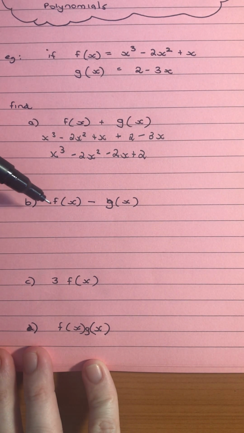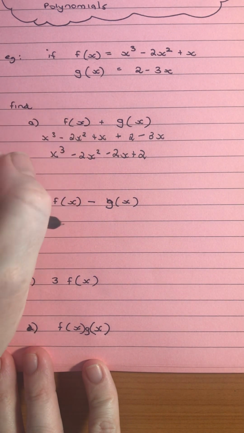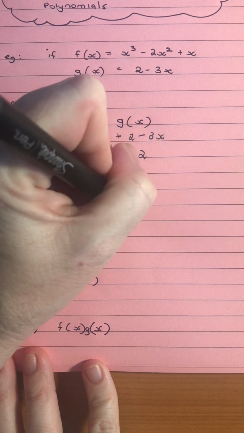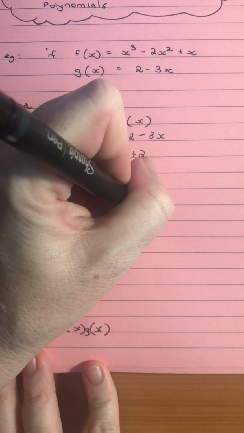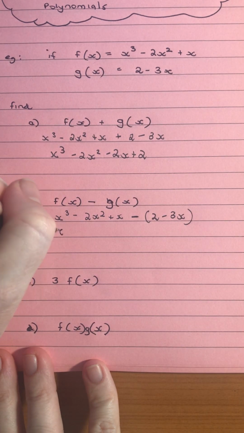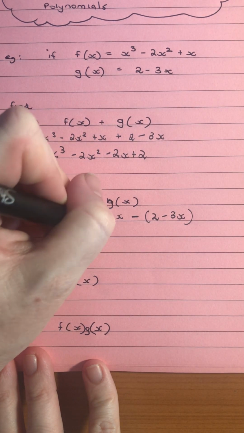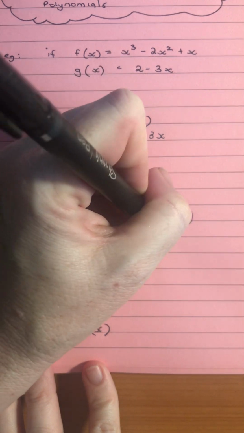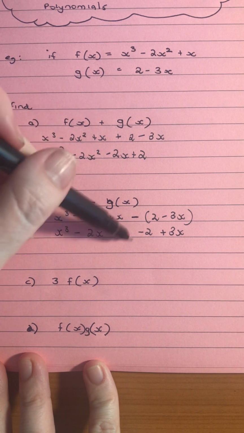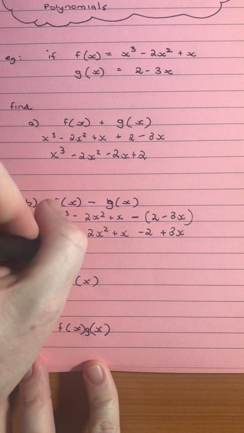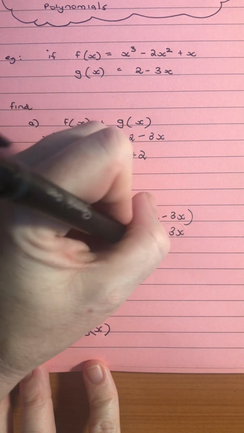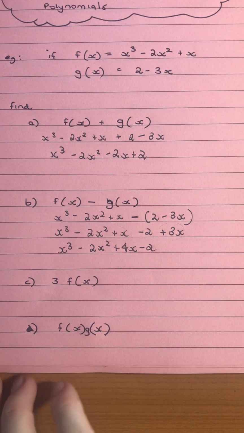And that's what all these questions are, just those normal rules with algebra and applying those, just a different type of notation. Here we've got f of x take away g of x. So we're going to have our x cubed take 2x squared plus x. This time I'm going to put a bracket around it just so I know I'm subtracting the 2, but I'm also subtracting the minus 3x, which means we end up with minus 2 plus 3x when we do that subtraction. So we've got our plus x and we've got a plus 3x. So we've got x cubed minus 2x squared plus 4x take away 2 when we subtract that.